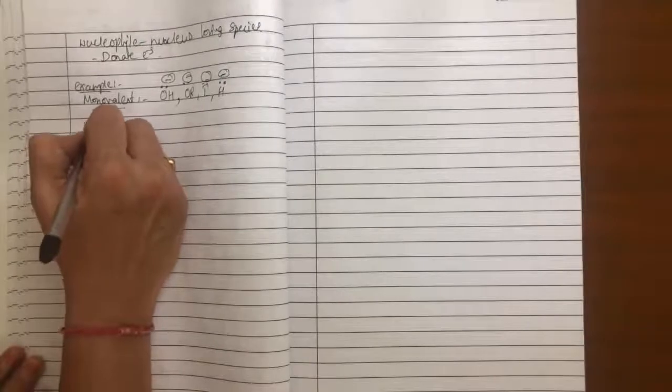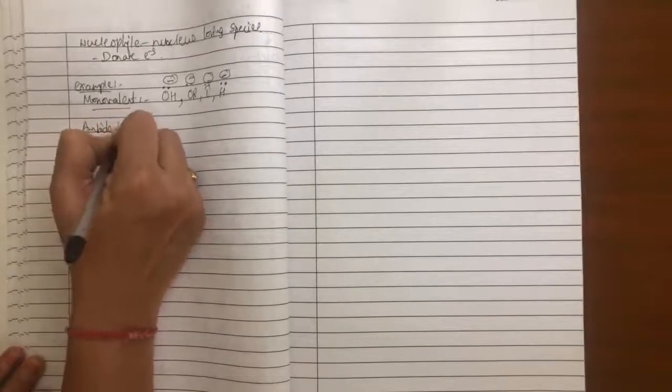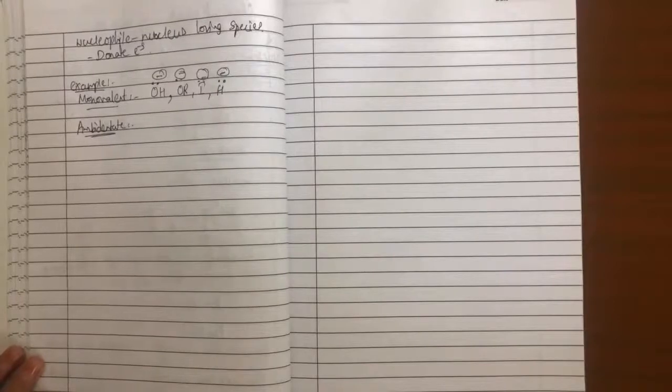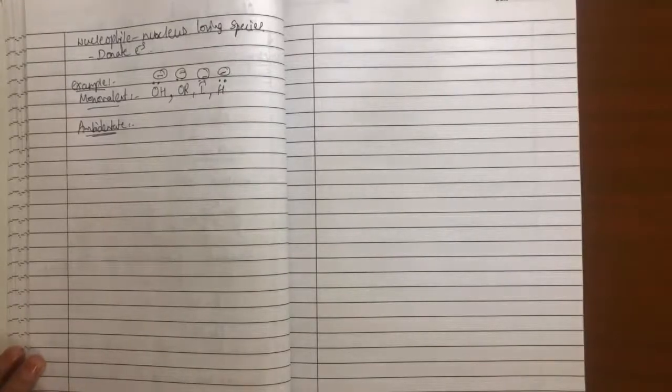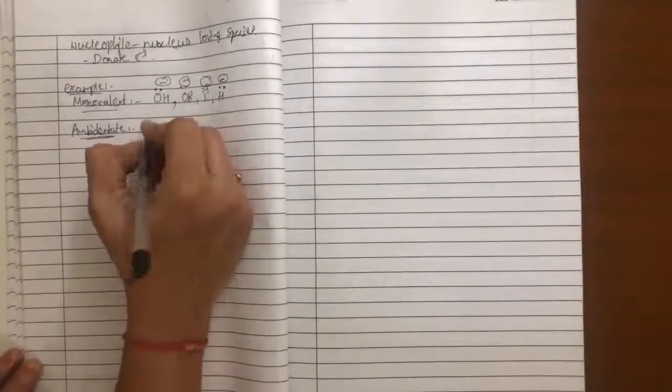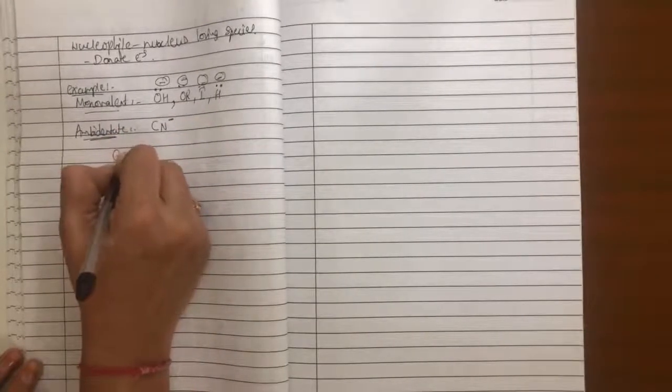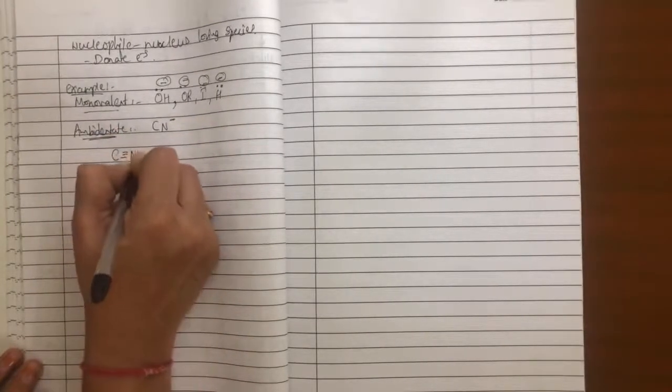Then we even have ambidentate nucleophile. Now what do we mean by ambidentate nucleophile? These are the nucleophiles which have two elements present with lone pairs. Like, for example, CN minus. Now in CN minus, if we see the structure, carbon is triply bonded to nitrogen.